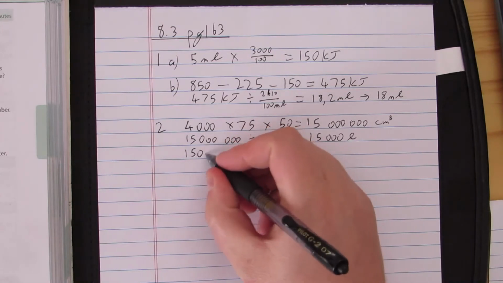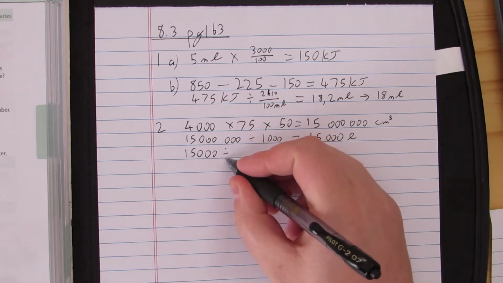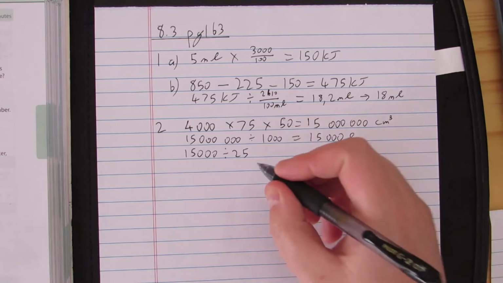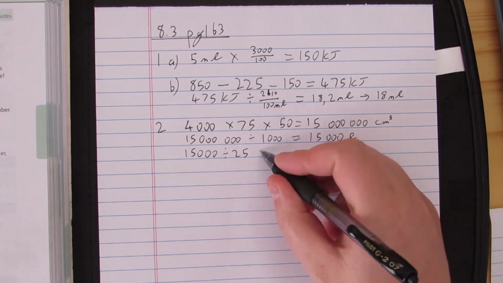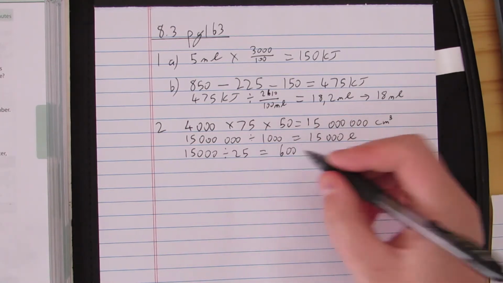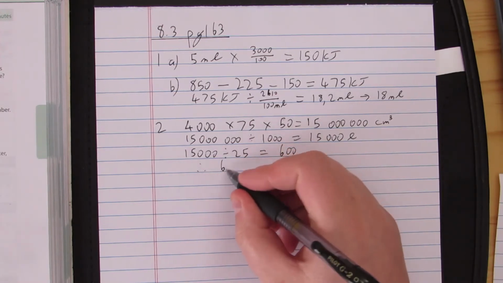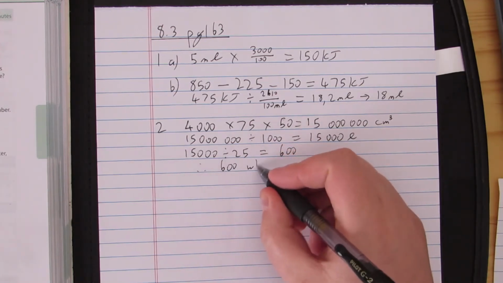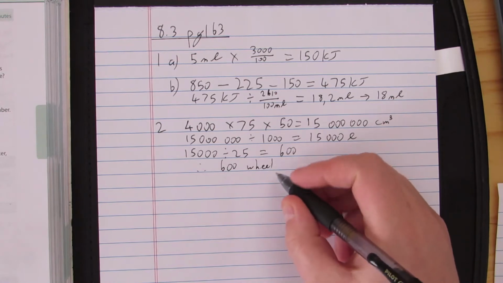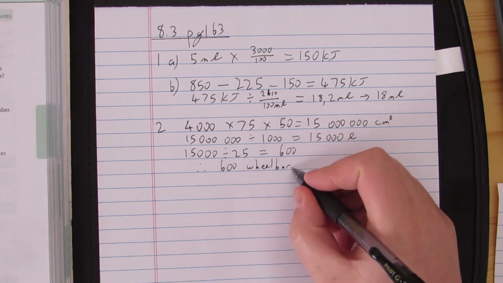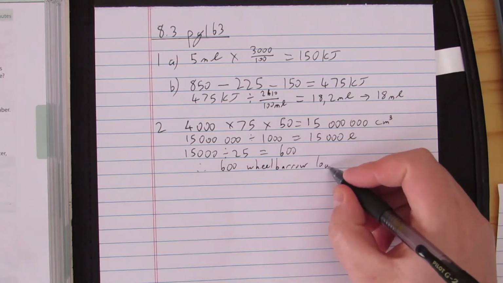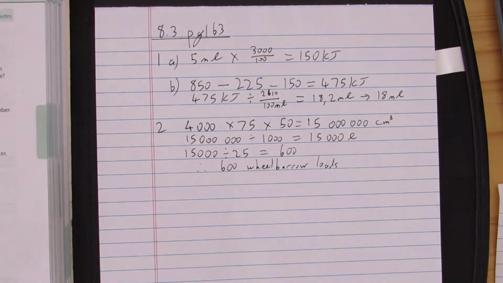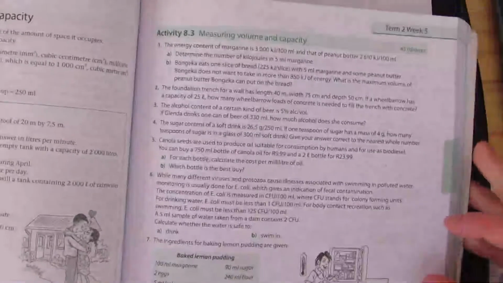That 15,000 liters needs to be divided by 25 liters, which is in one wheelbarrow. That gets you down to 600. So therefore we have 600 wheelbarrow loads worth of concrete in our trench that needs to be dug. Okay, moving on. Number 3.